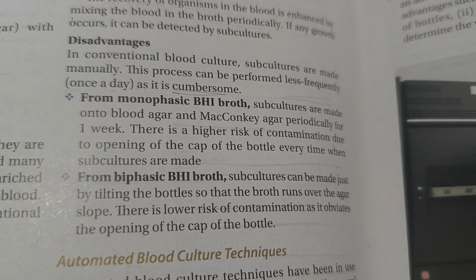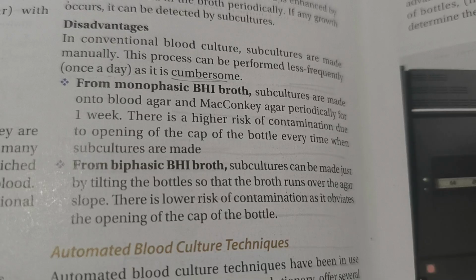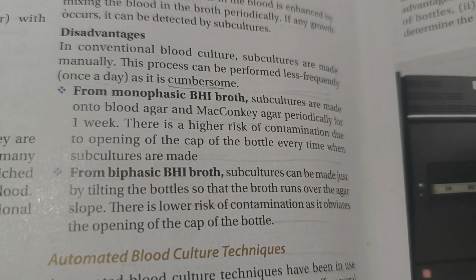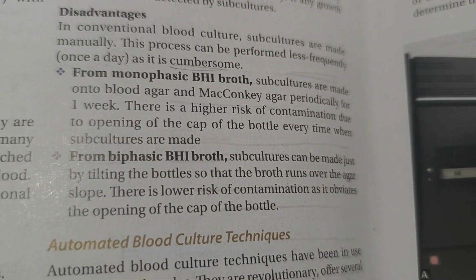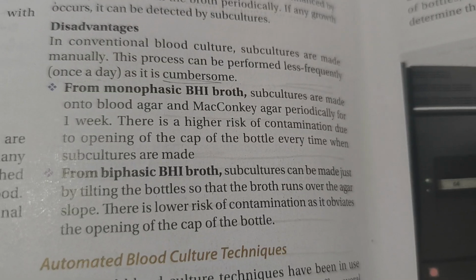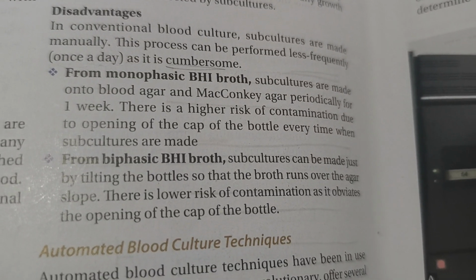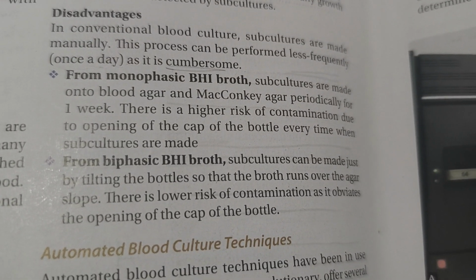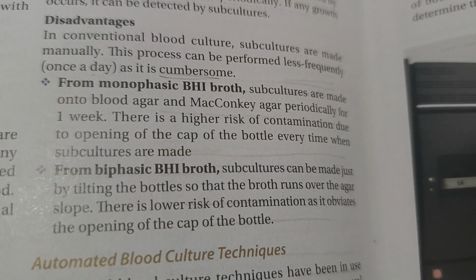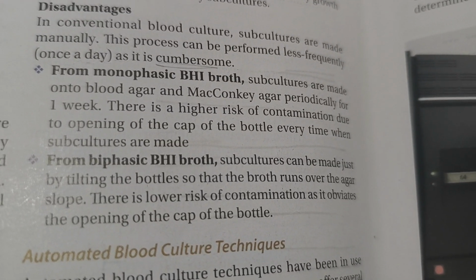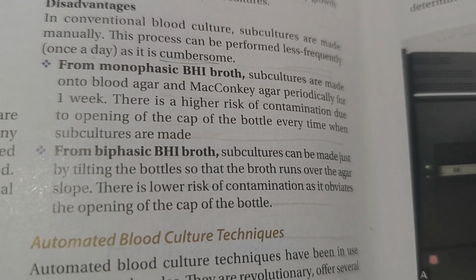This process can be performed less frequently, once a day, and it is cumbersome. From monophasic BHI broth, subcultures are made onto the blood agar and MacConkey agar periodically for 1 week.